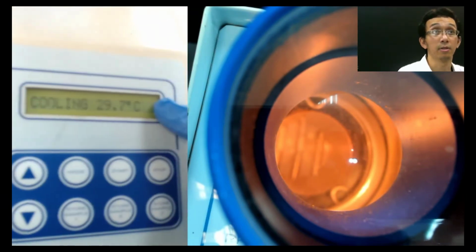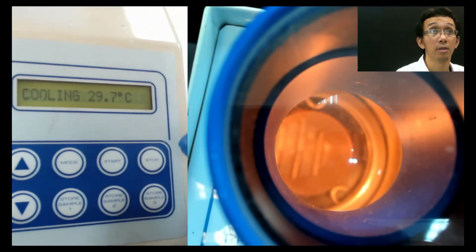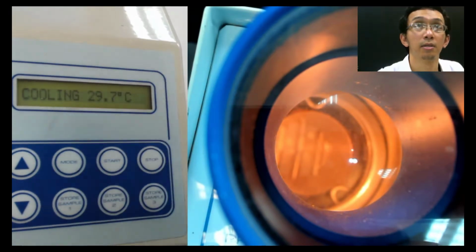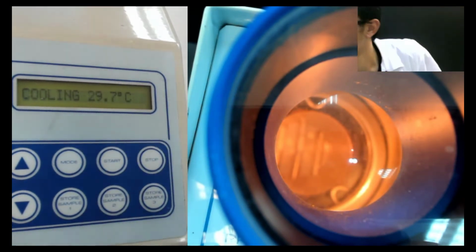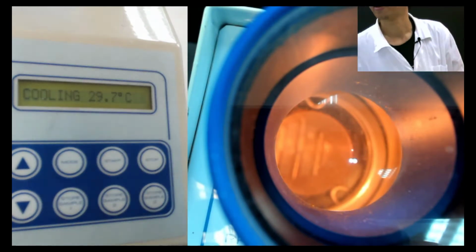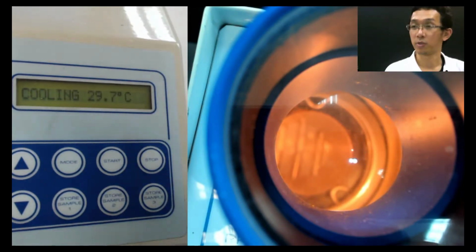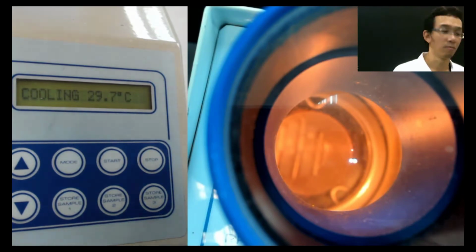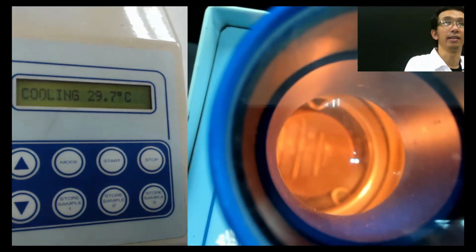This thing first. Is it clear or still blurry? Yes, clear, sir. I think clear, right? You can see now 29.7. So I think that's clear. That's the most important thing, because I don't want to waste more time adjusting this and that.